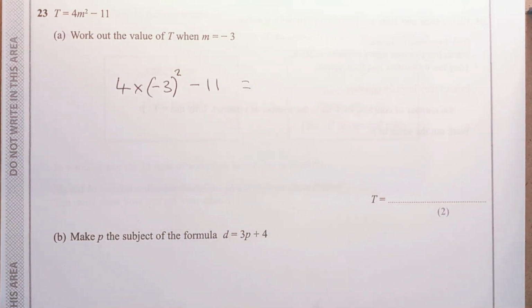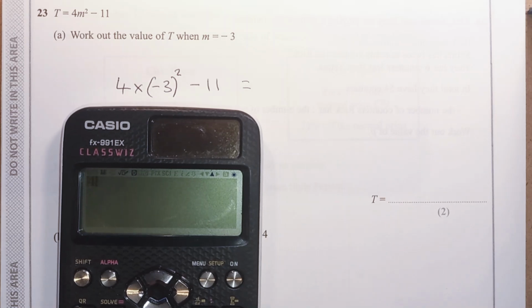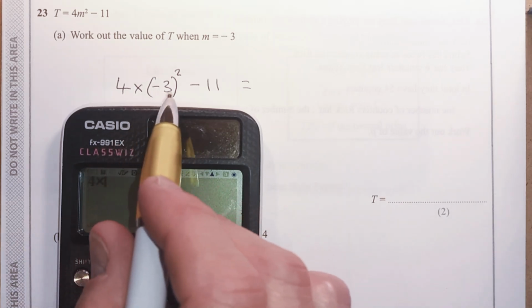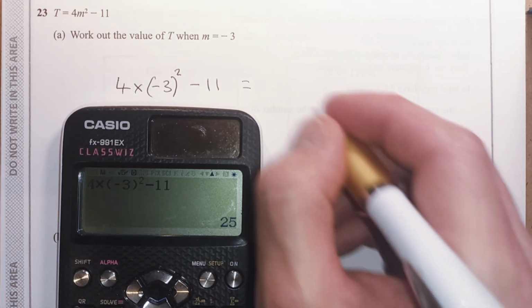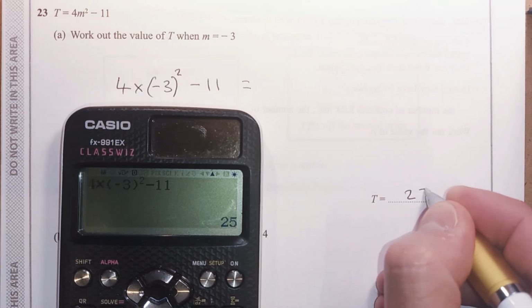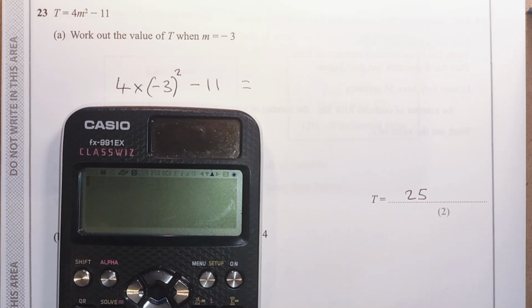So you could put that in your calculator as it is. So 4 times. Now, because we've got the minus 3 that's squared, we do need to put the brackets around it and then square it, then minus 11. Now, if we do that, you see that we get an answer of 25. Now, I just want to show you what happens if we didn't do it with the brackets. If we just did 4 times, I'm not sure if it would work actually, minus 3 squared minus 11.